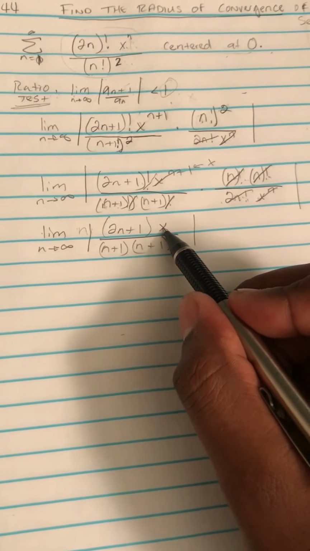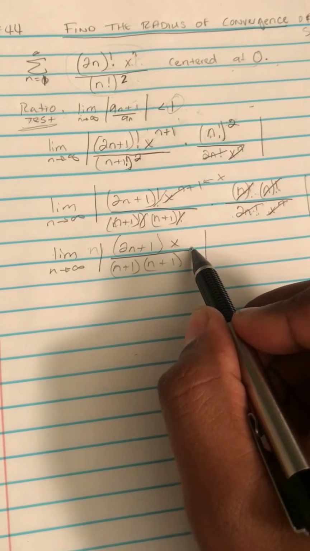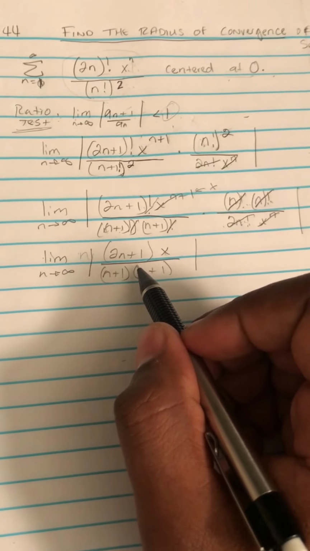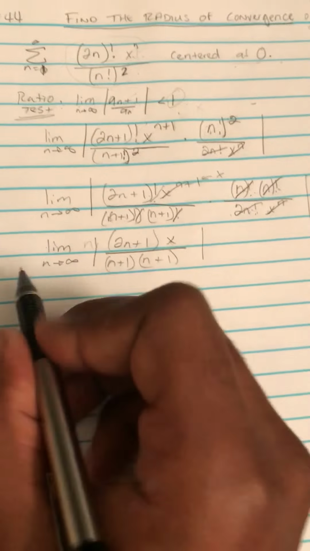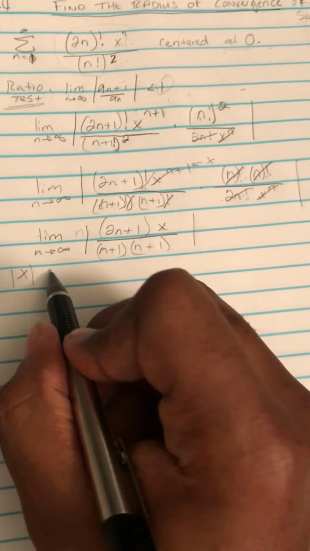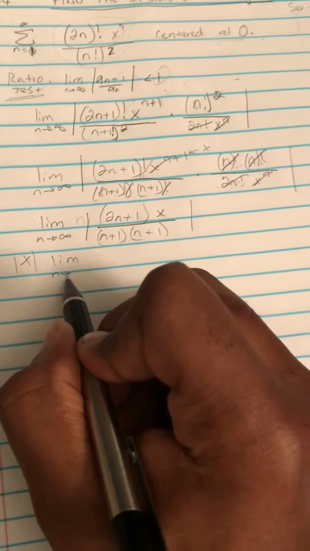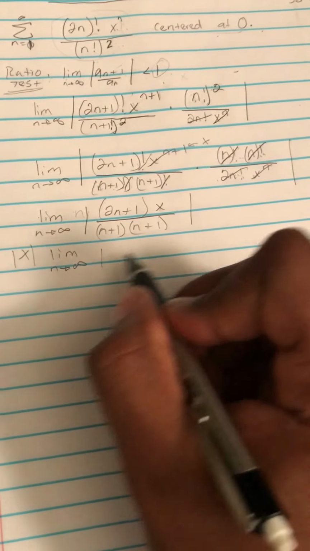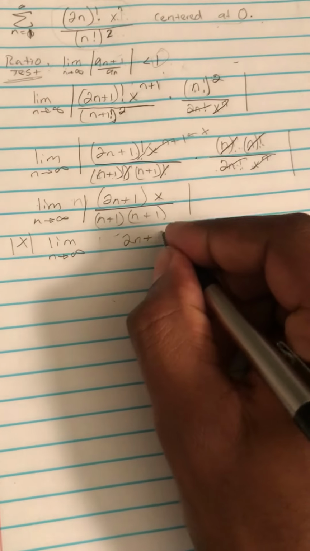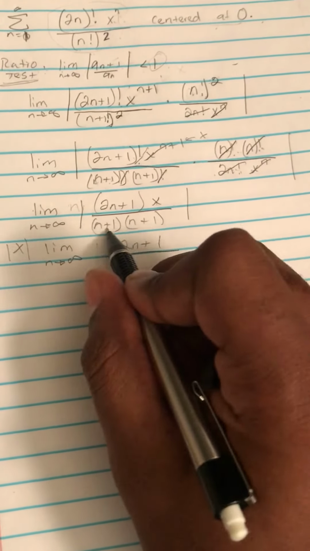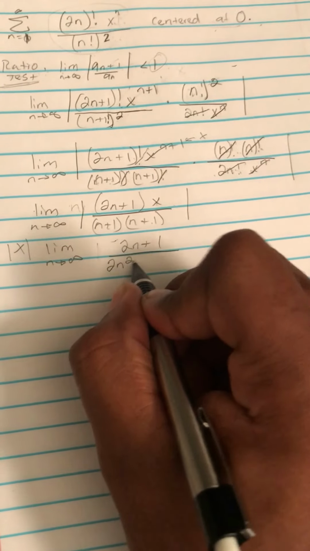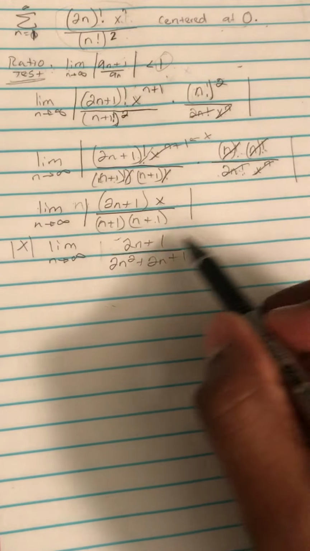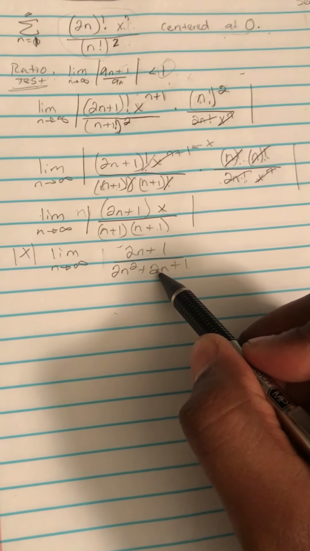Now that we have that, we can take out x because it's not dependent on n, and we know that all of these are going to be positive, so we take out the absolute value of x and then evaluate the limit as n approaches infinity of (2n+1) divided by, if we FOIL this out, n squared plus 2n plus 1.